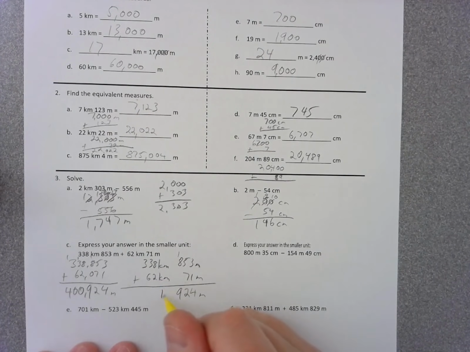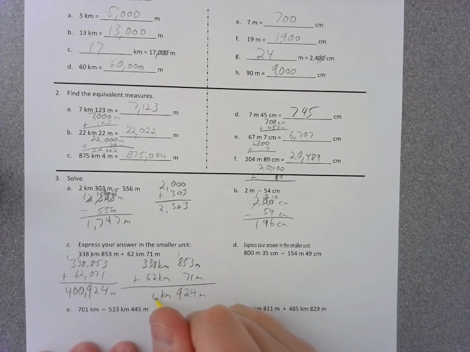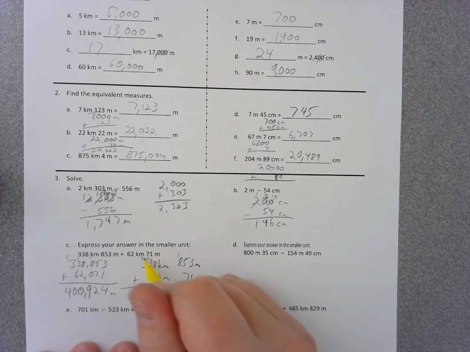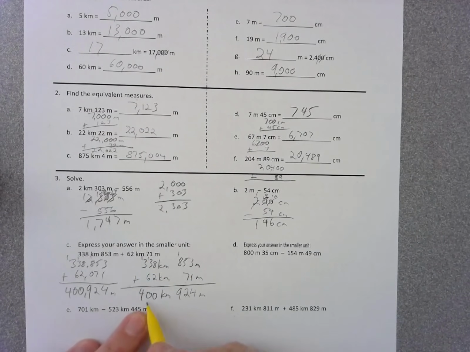Now we're adding our kilometers. 8 and 2 is 10. Carry 1. 1, 3, and 6 is 10. So 1, carry 1. So we have 400 kilometers, 924 meters.